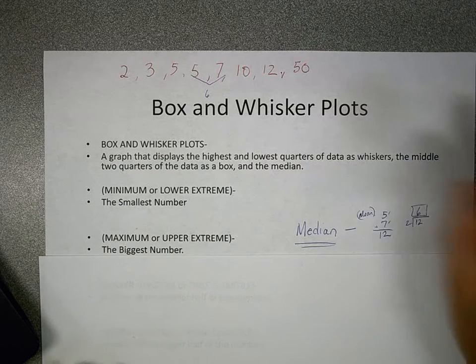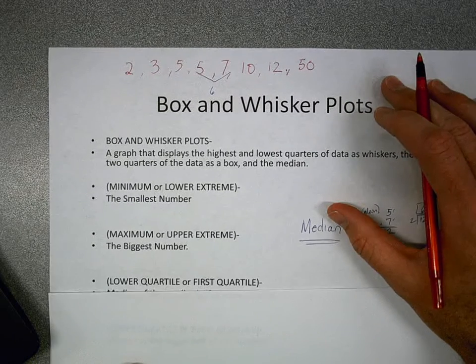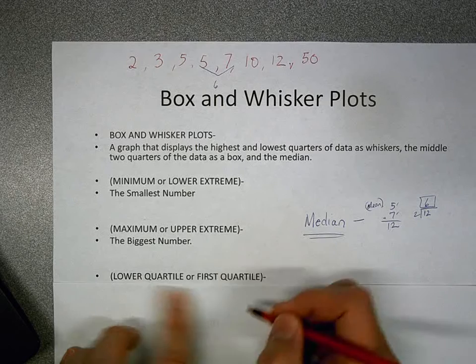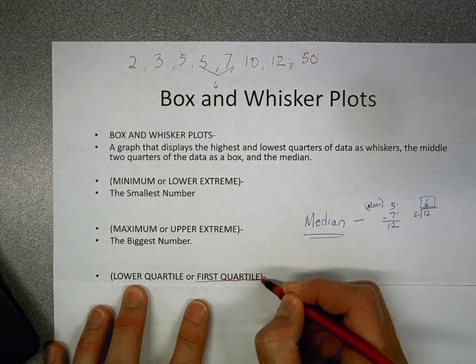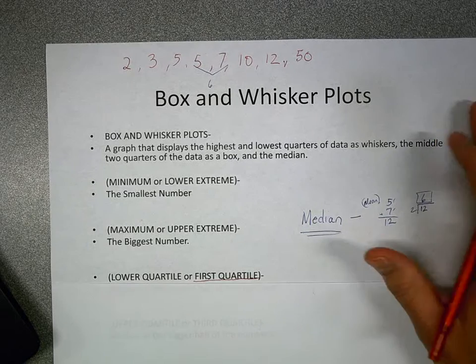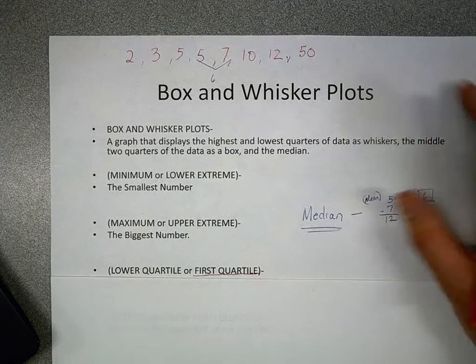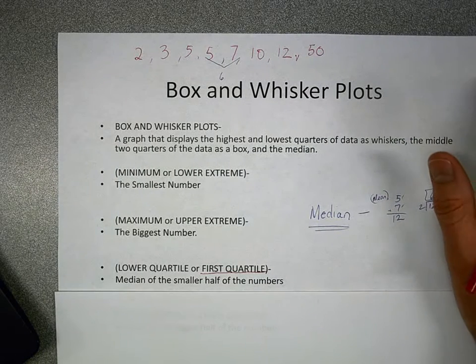Now, the reason why I talked about median was a nice little review, because our next one is something called the lower quartile or first quartile. As a matter of fact, you'll see both. The way that a lot of testing will call it nowadays is the first quartile. So first quartile, everyone? First quartile. Okay, here's what it says. This is the median of the smaller half of the numbers. It's the median of the smaller half.